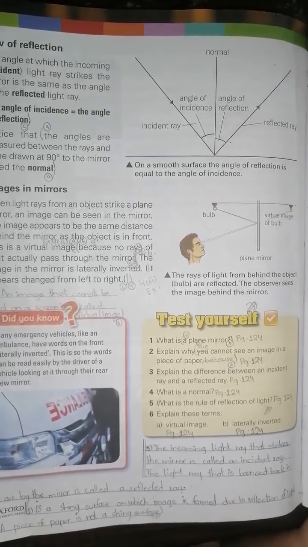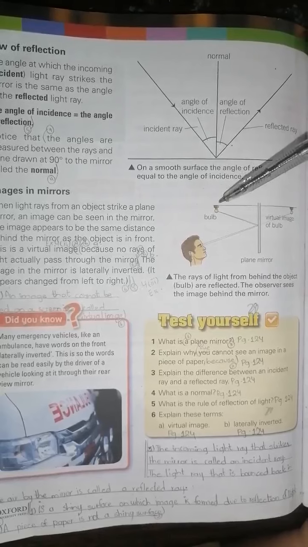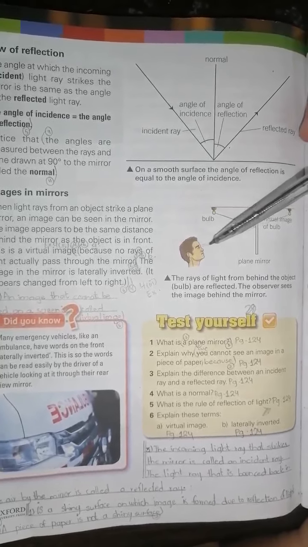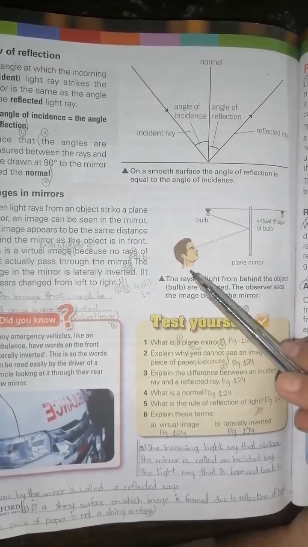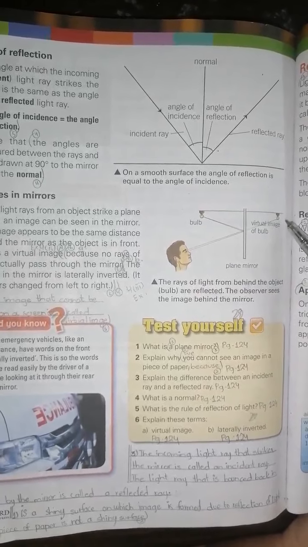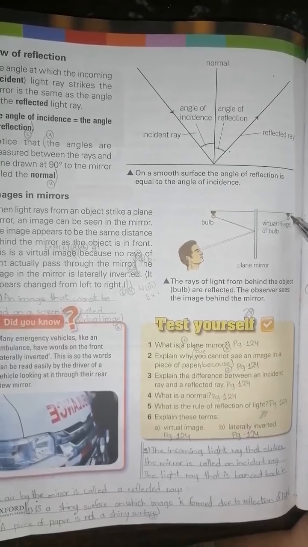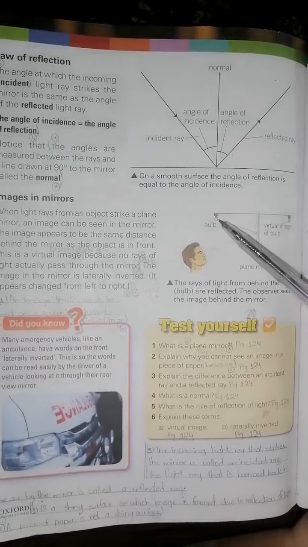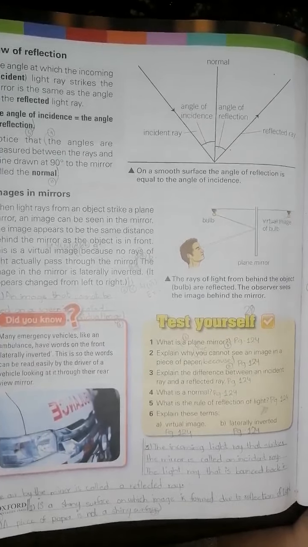This is a bulb. This is a plane mirror. The ray of light that reflects from the bulb strikes the mirror, and when it enters the eyes of the observer, the observer is able to see the image of the bulb behind the mirror, and the image is as far behind the mirror as the bulb is in front of the mirror. The distance between this distance and this distance is the same.